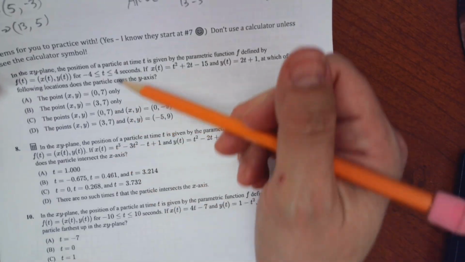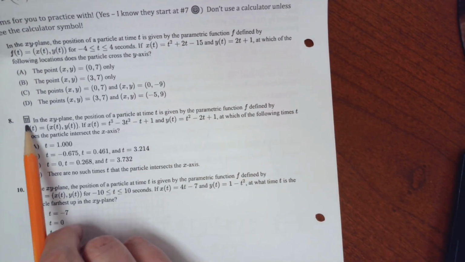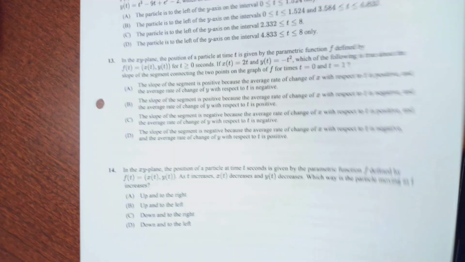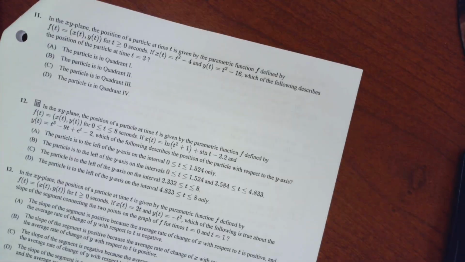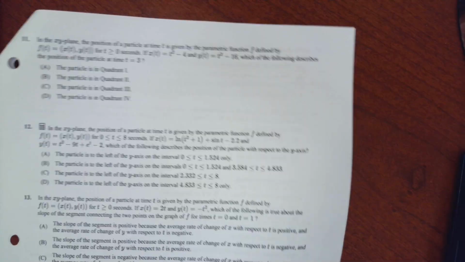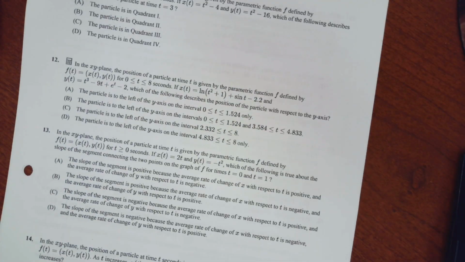All right, so you have these problems to try out and do. If they have a little calculator picture, use your calculator. If not, then don't, okay? And on the very back page is the answers to check yourself with, okay?